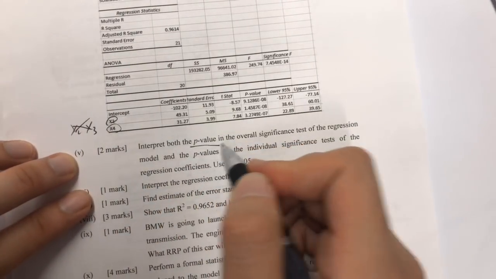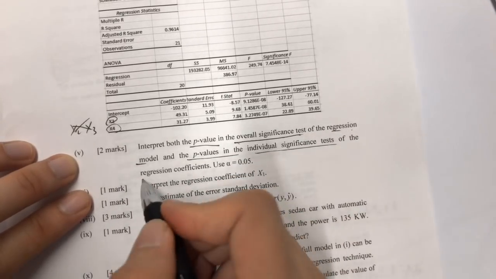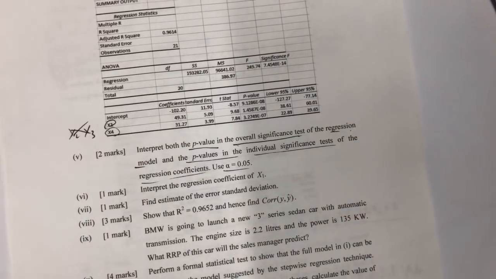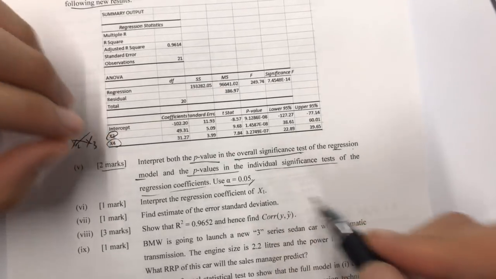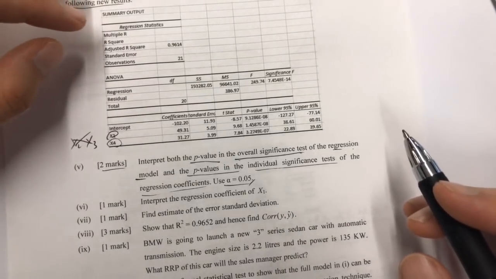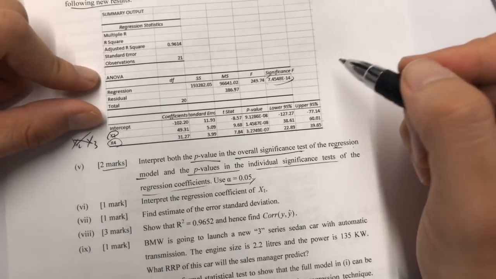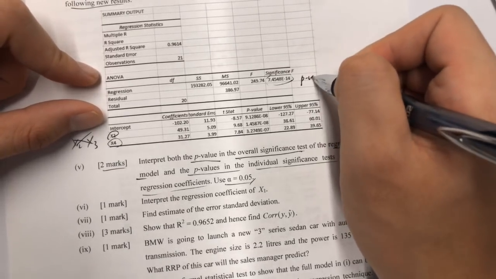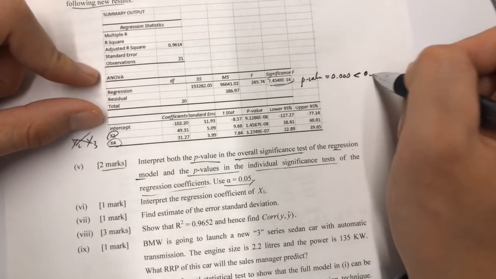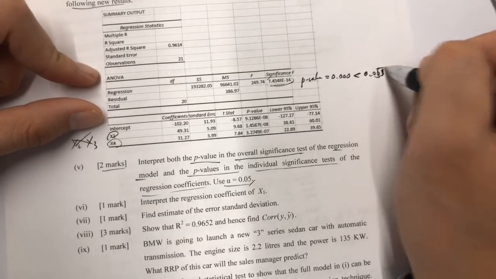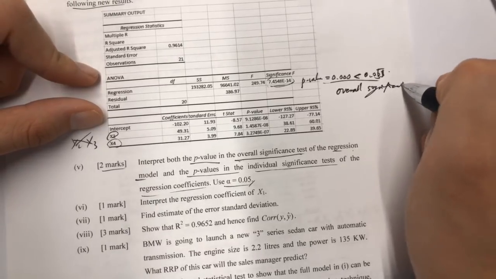Now, question 5. Interpret both the p-value in the overall significance test of the regression model and the p-values in the individual significance of the regression coefficients. Use alpha equals 0.05. As we can see, it's only worth 2 marks, so it's not asking us to perform the full process of hypothesis testing, right? For the overall significance, this p-value is equal to 0.000, and it's definitely less than 0.05. So the model is overall significant.